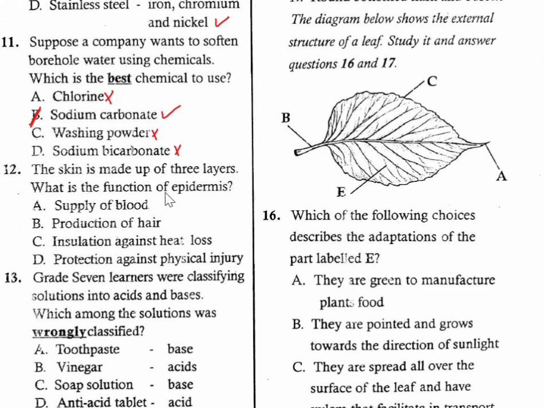Let us start with A, supply of blood. That is not true. The epidermis has no blood vessel. B, production of hair. Not true, because hair originates from hair follicles in the dermis. Part C, insulation against heat loss. That is not true. Insulation against heat loss is the function of the fat, which is found in the hypodermis. And therefore, the correct option is D, number 12. It is D, which is protection against physical injury and also entry of pathogens and ultraviolet radiation.